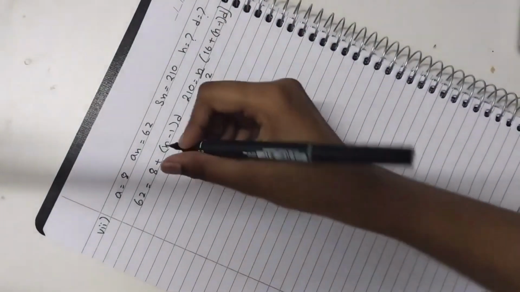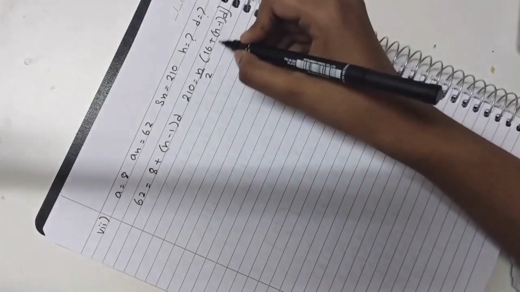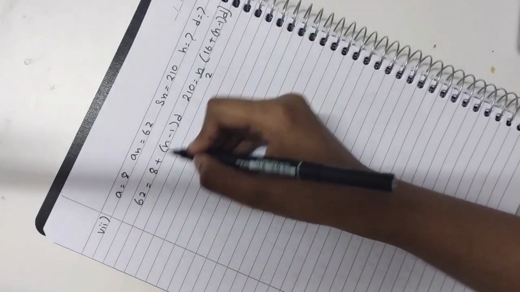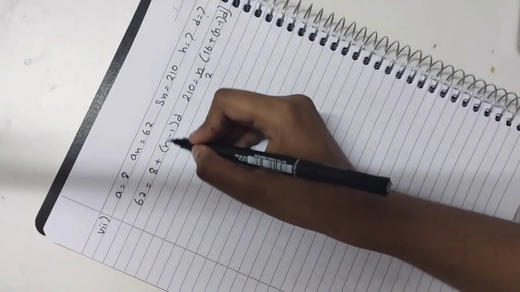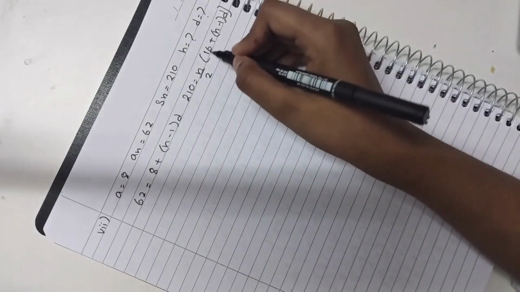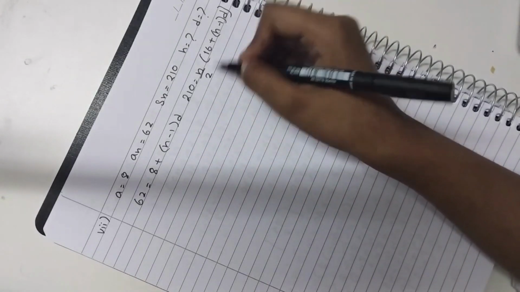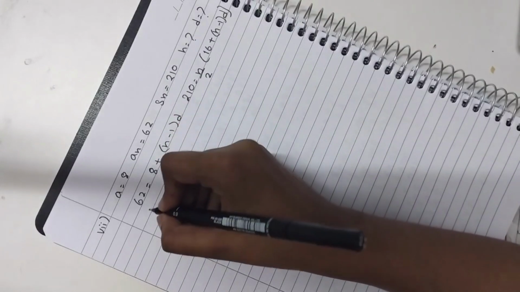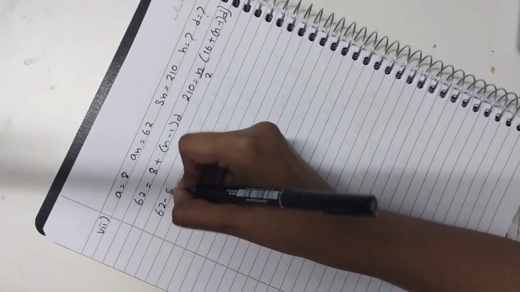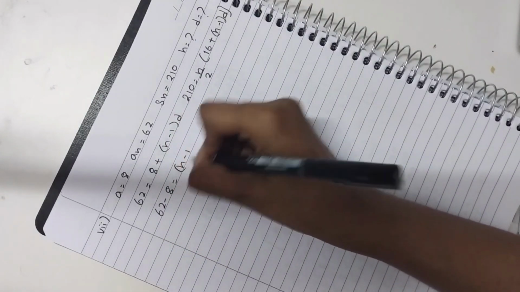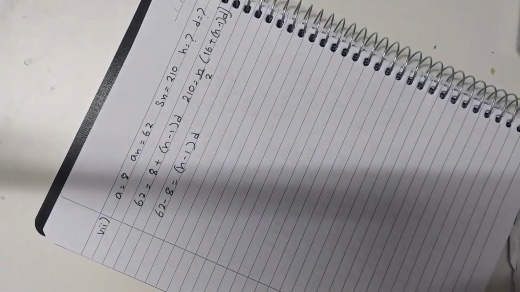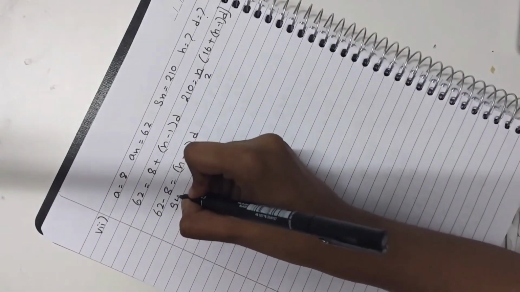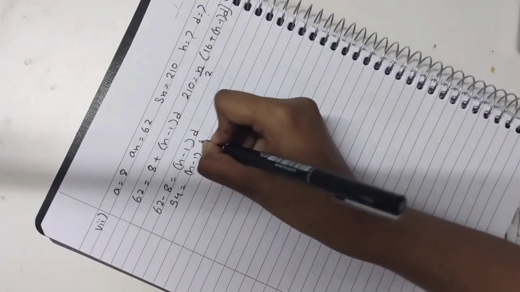We will notice that n minus 1 times d is common in both equations. So we can find the value of n minus 1 times d and then substitute that value here in order to find the value of n. When we bring 8 to the left hand side, we'll get 62 minus 8, which is equal to n minus 1 times d. So 62 minus 8 is equal to 54. So the value of n minus 1 times d is equal to 54.